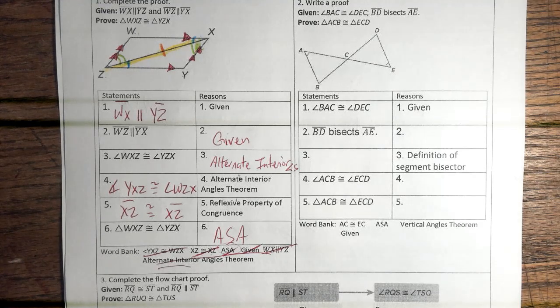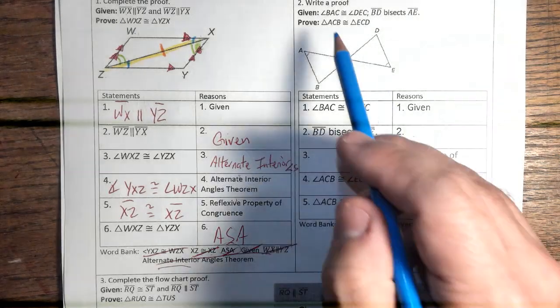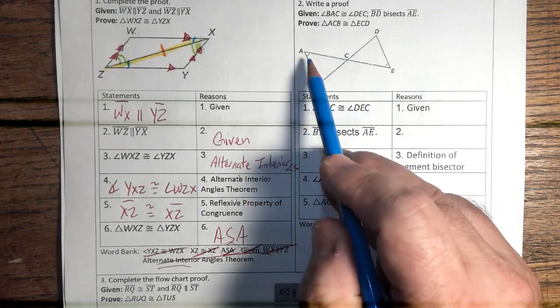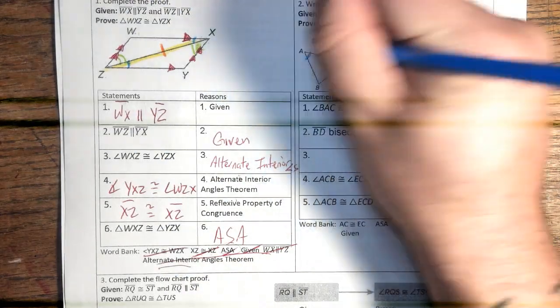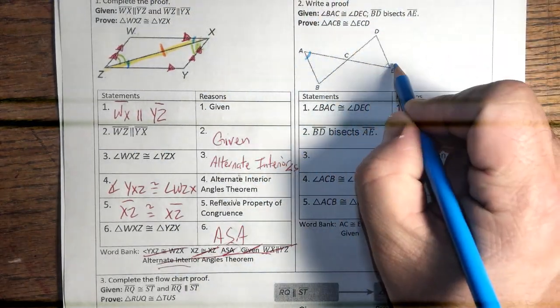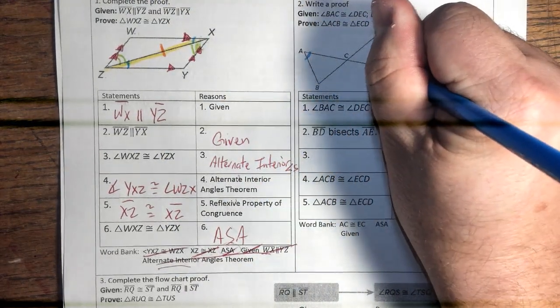All right, number 2. This is a you-do. Please pause here. Try to work this proof. I'm going to wait 3 seconds, and then I will continue. All right, number 2, write a proof for our givens. It says BAC is congruent to DEC.